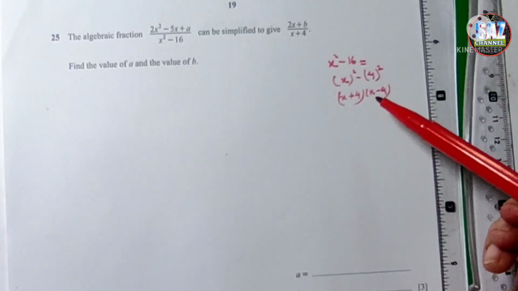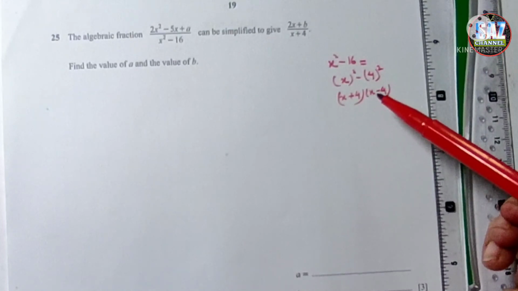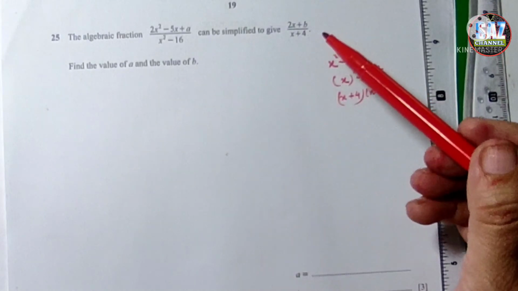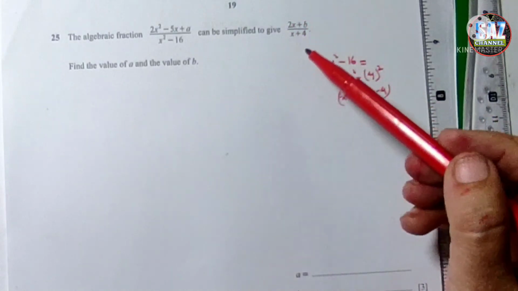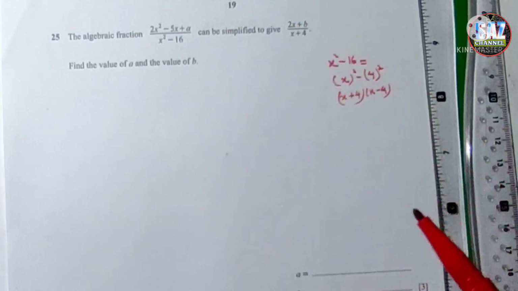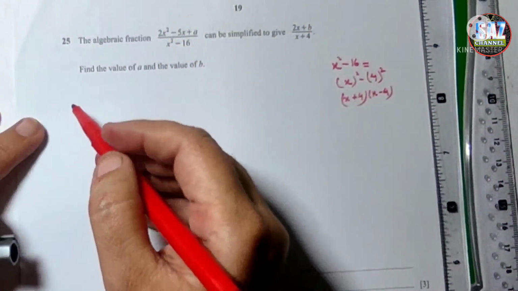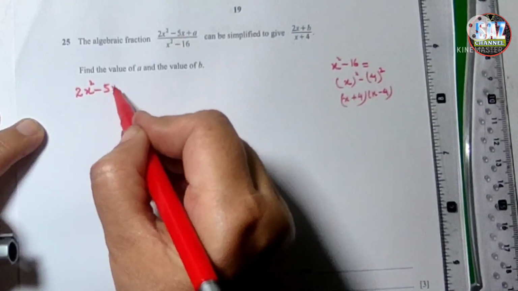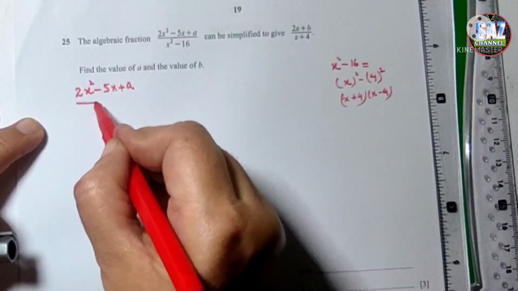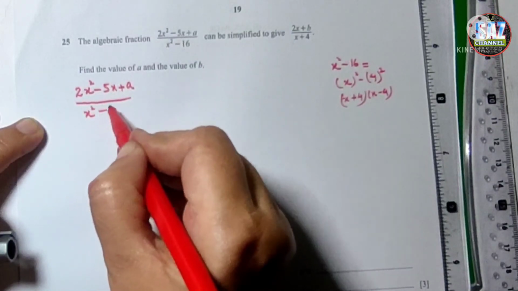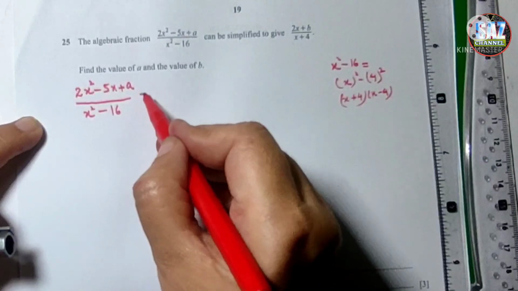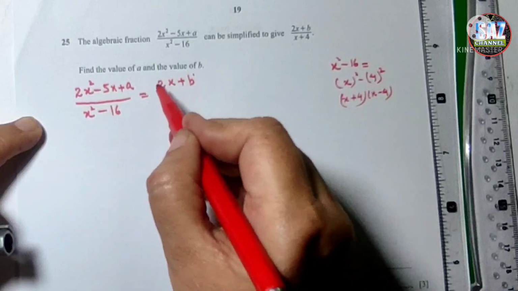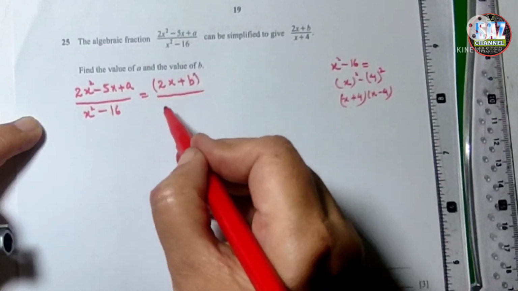So it means that we have to create somehow that x minus 4 in the question. So we will try to bring our answer with the help of the simplified form which is given in the question. So let's begin with this question. The question is 2x square minus 5x plus a upon x square minus 16, and the question says that this equals 2x plus b upon x plus 4.